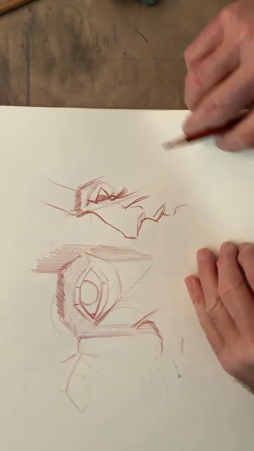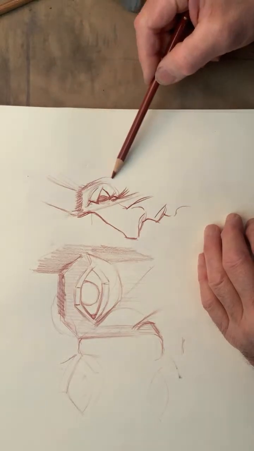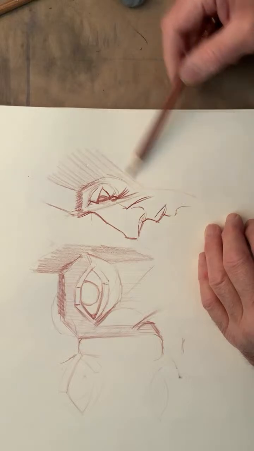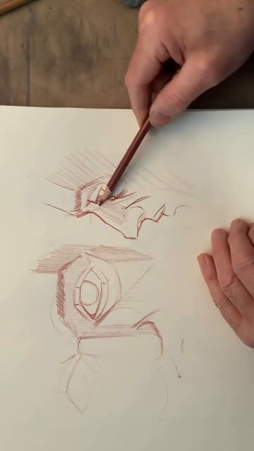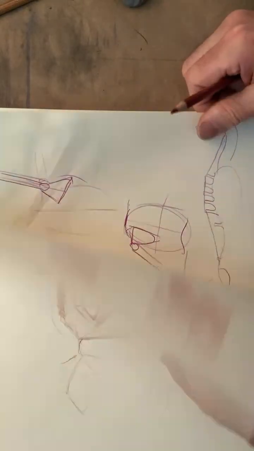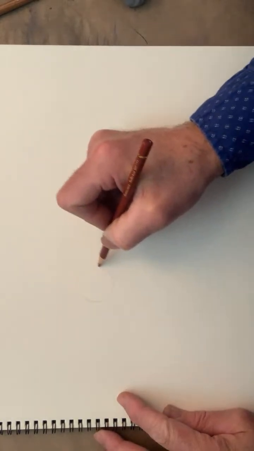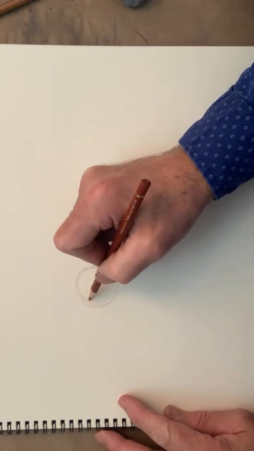So let's try now to do this on a 3/4 view. Actually, let me block in the zygomatic here. This is the side of the face. Okay, so let's do this on 3/4 view. We can start with the eyeball. Start with the eyeball. And then we have the iris here, right?